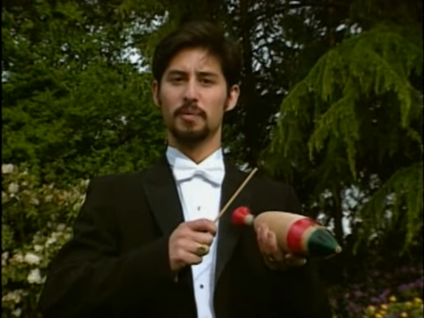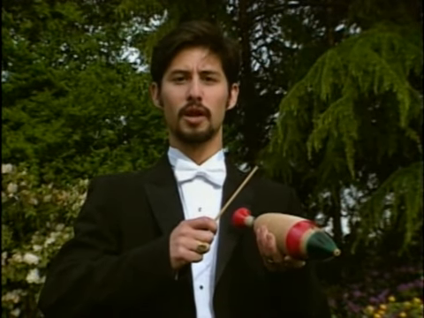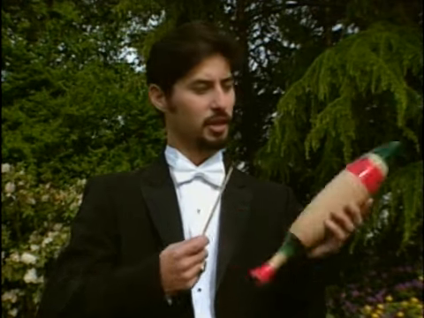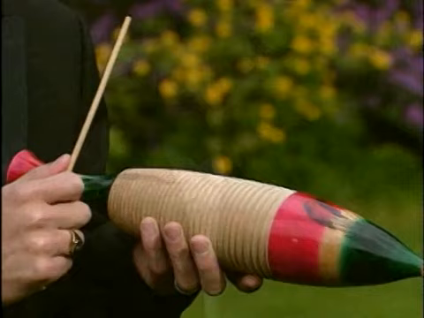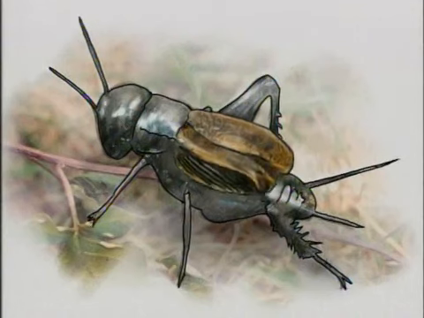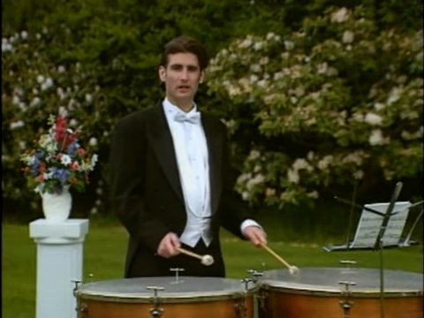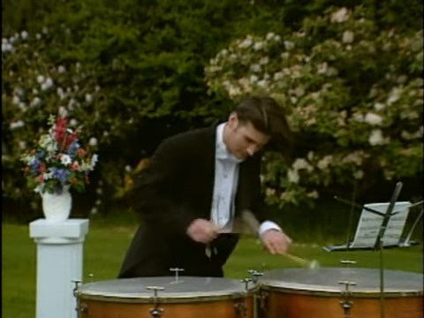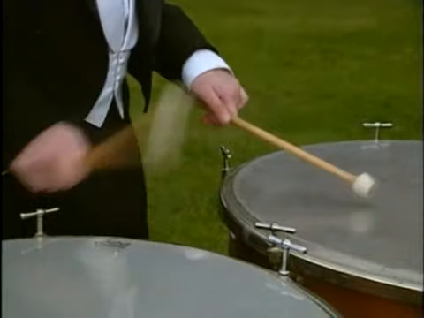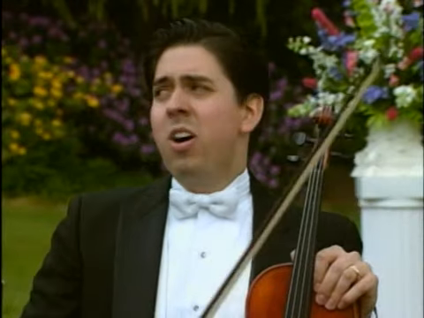A cricket chirps by rubbing a scratchy wing part against a scraper wing part, such as I rub this stick against this wooden wheel. A cicada has 2 drums in its abdomen. Mine are in front of me. And now, all together!